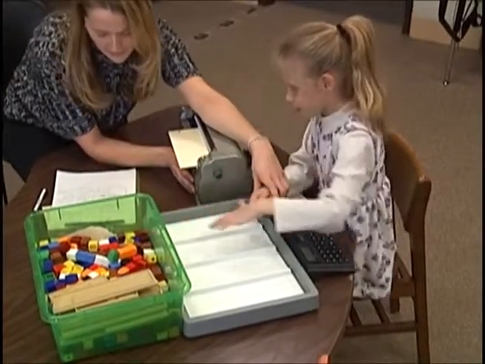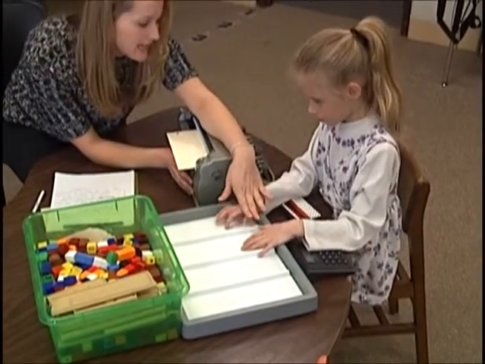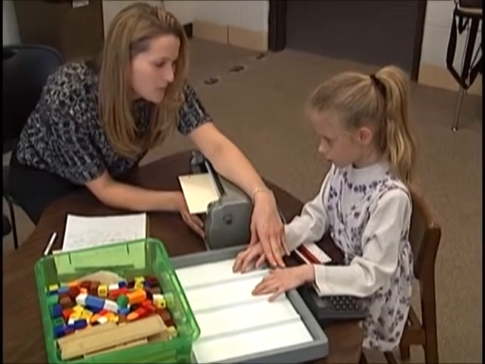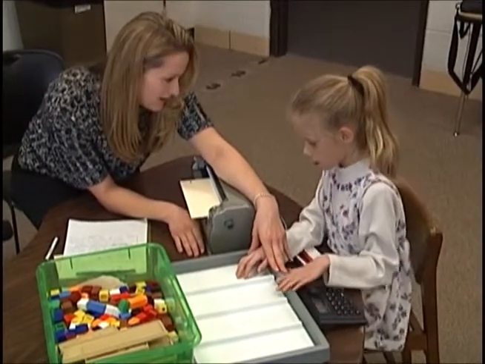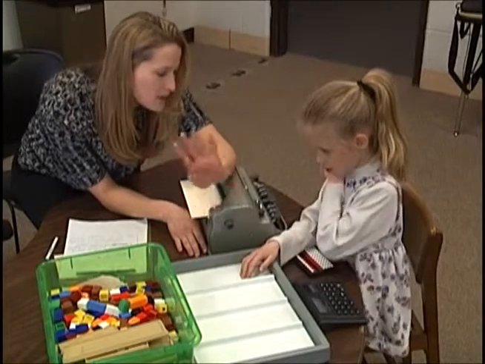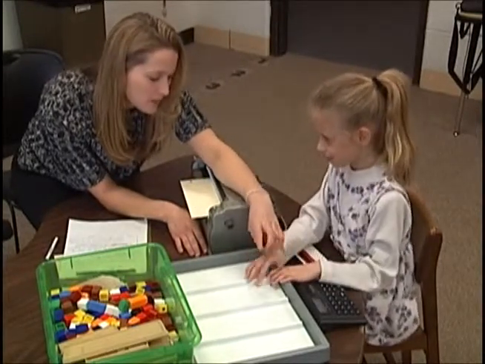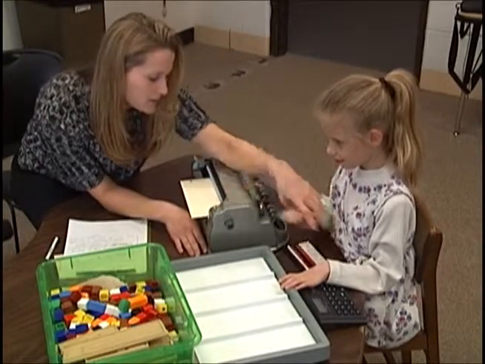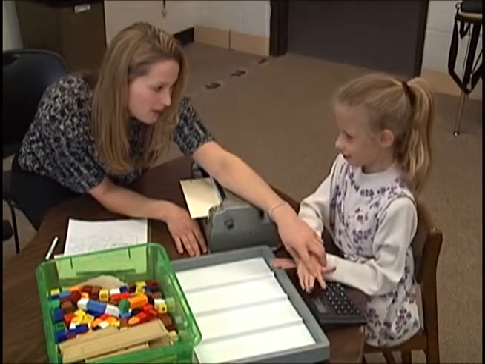So what we're going to do is set the number. We're going to say it in money. We're going to estimate. Then we're going to figure out the change that we're going to get back. And we're going to use many tools to help us. We're going to use our place value board, okay? We're going to use our abacus. We're going to use the braille writer, and we're going to use the calculator.